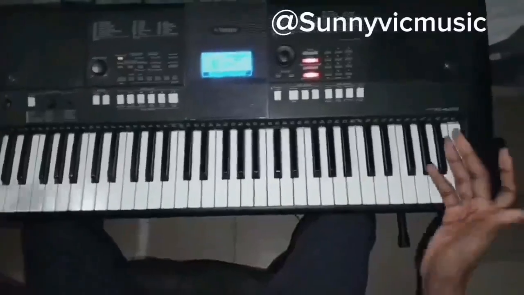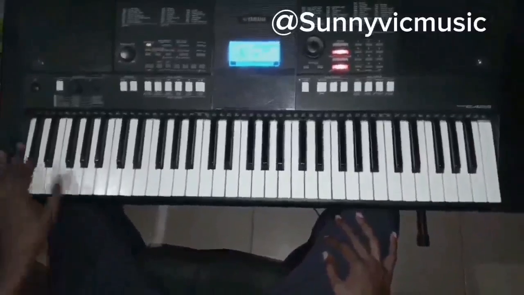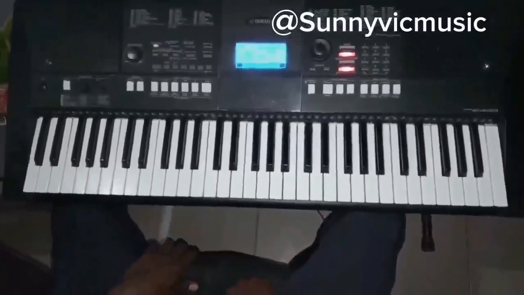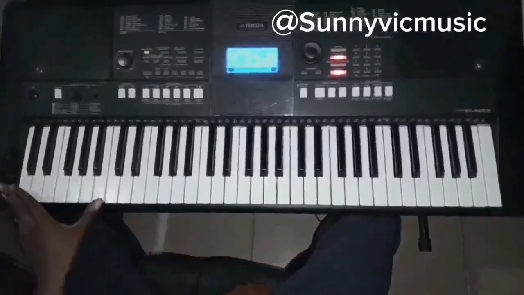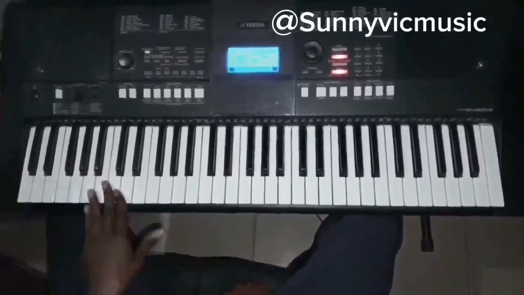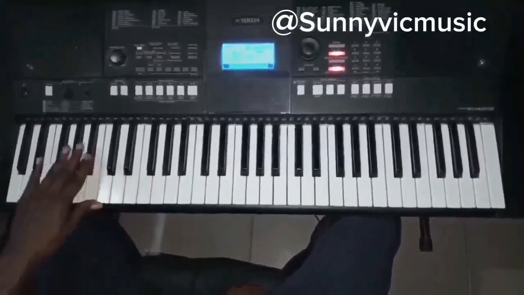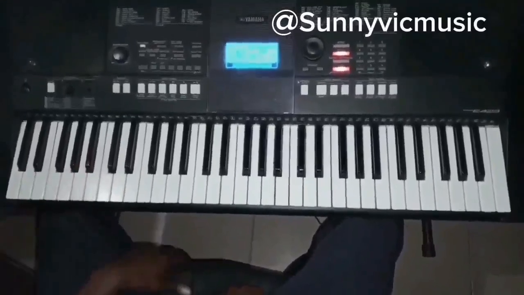The keyboard or a piano is a musical instrument with a set of black and white keys which are played to produce music. The keyboard has 12 keys. 7 of them are white, while 5 of them are black. The white keys are known as naturals, while the black keys are known as sharps.